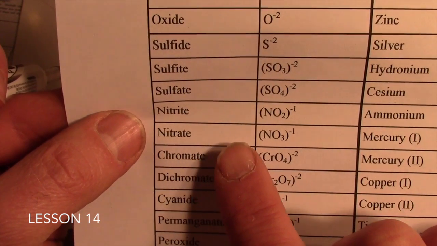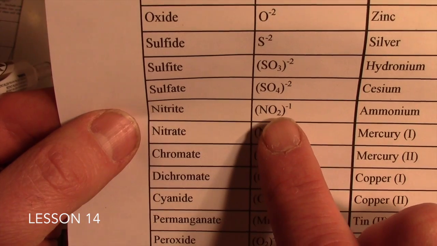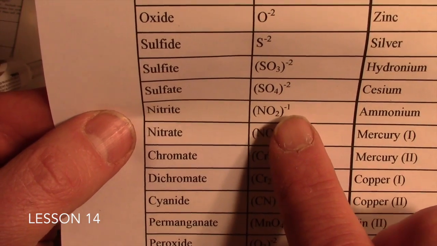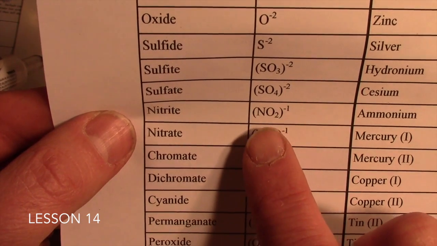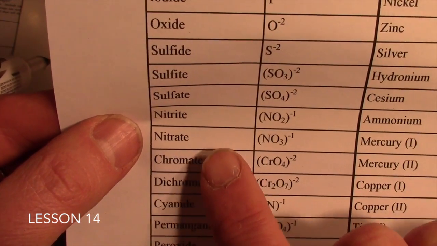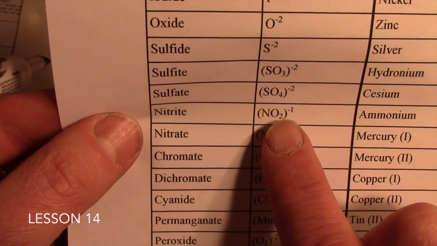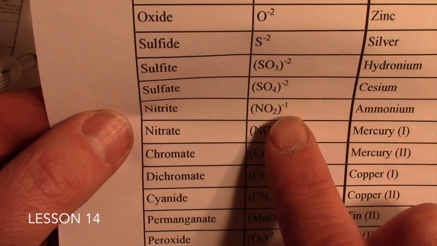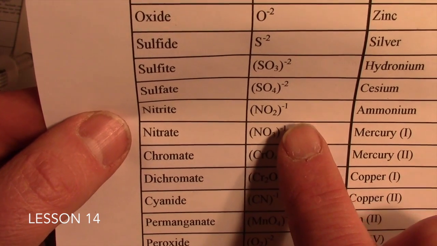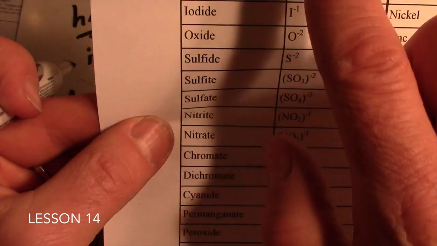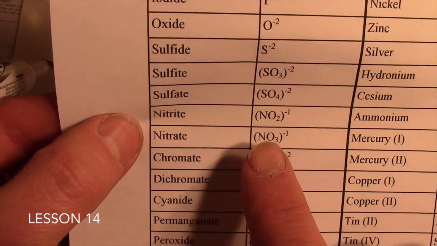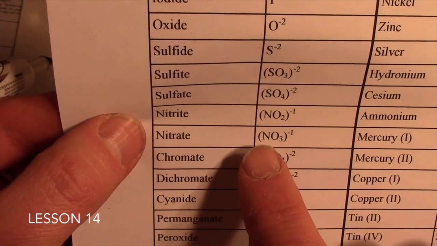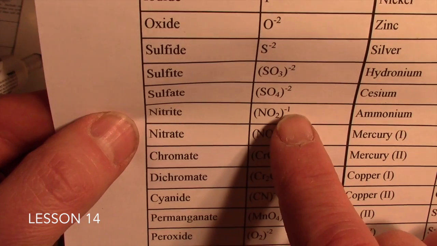What I tell my students is that it's dark between 2 and 3 in the morning, but darkest at 1 in the morning. So it's night, my nitrites and nitrates. It's dark at 2 and 3, that's the number of oxygens, but darkest at 1, and there's my -1 charge. Now remember, these are all anions, so all our charges are going to be negatives over here. So there's my memory aid for the nitrite and the nitrate. Dark between 2 and 3, but darkest at 1.